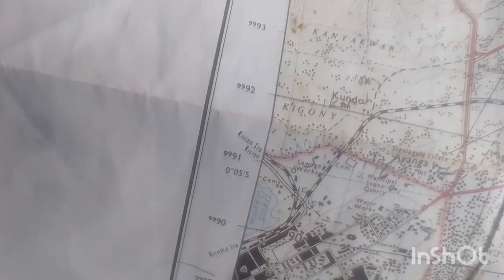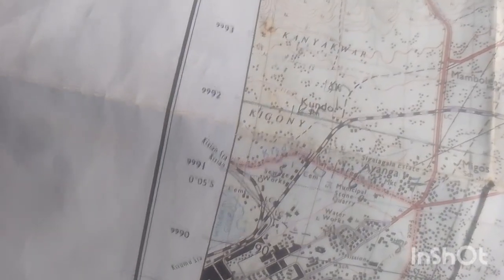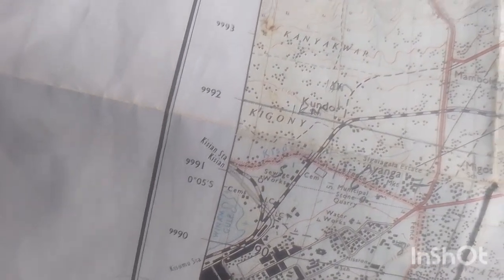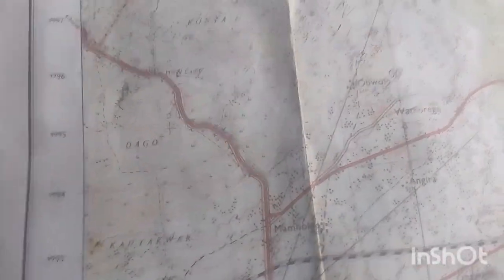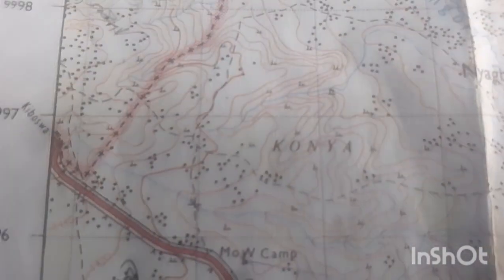Then we have a river valley here at grid reference 96, 93. At the same time, we are seeing gentle slopes on grid reference 96, 93, all the way to grid reference 96, 94. We have gentle slopes. We have river valleys here.